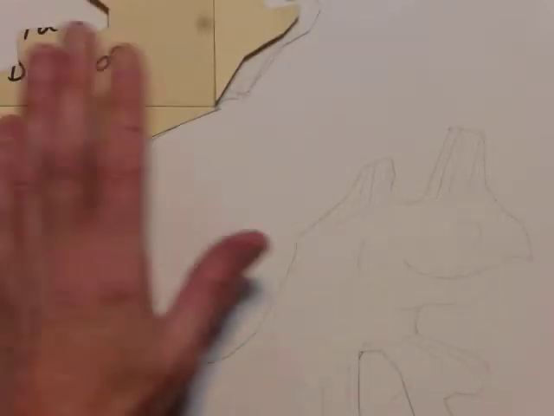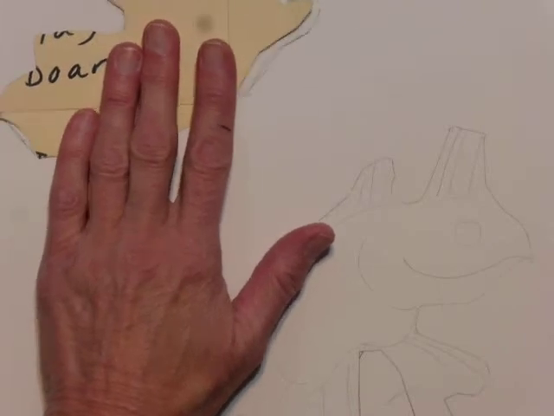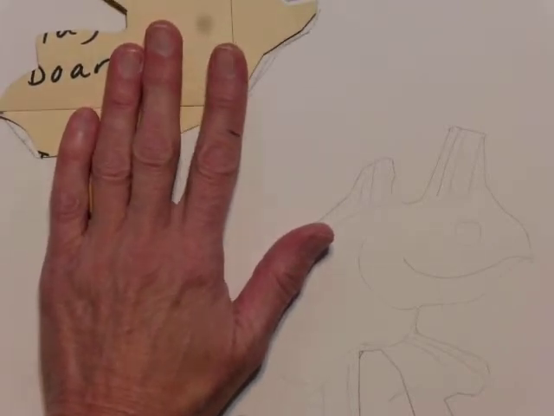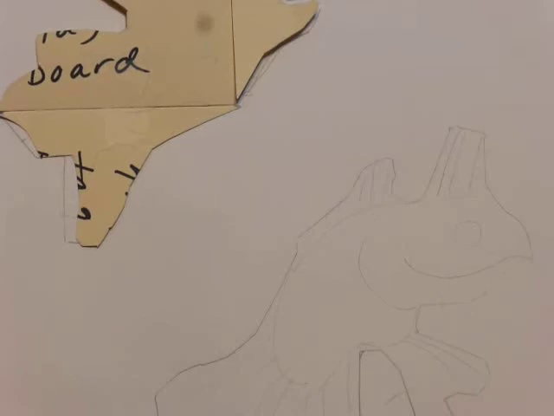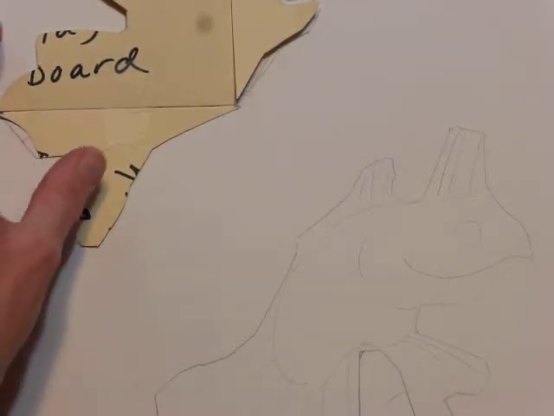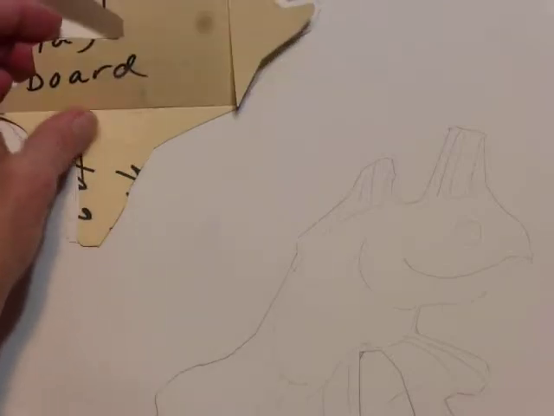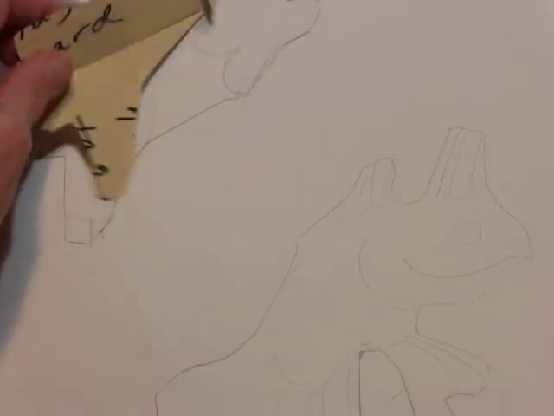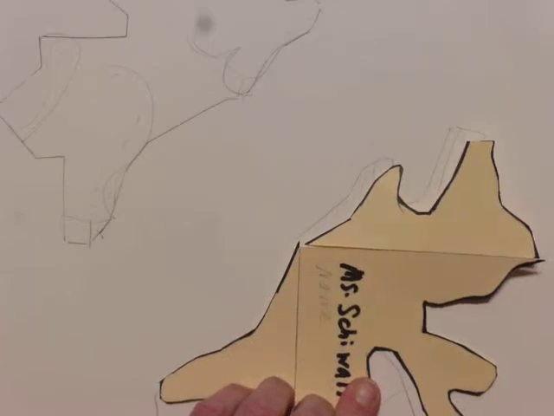Now what you want to do is you want to trace this shape in a couple of different directions. So I'll trace it in this direction and also in this direction.